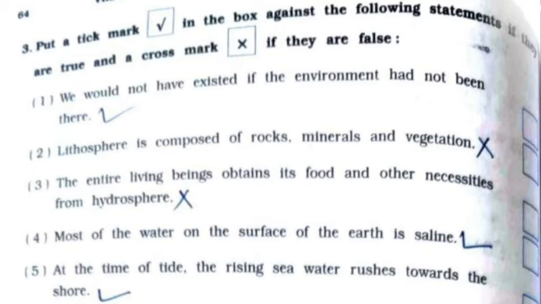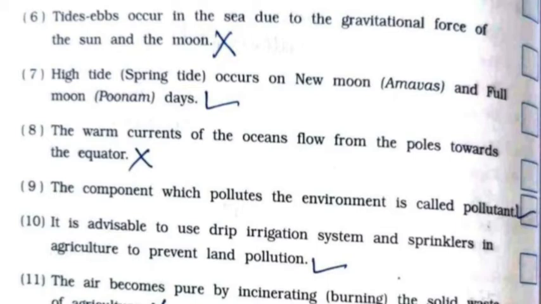Fifth, at the time of tide, the rising sea water rushes towards the shore. It is true. Sixth, tides and ebbs occur in the sea due to the gravitational force of the sun and the moon. It is false. 7th, high tide, that is spring tide, occurs on new moon, that is Amavas, and full moon, that is Poonam days. It is true.